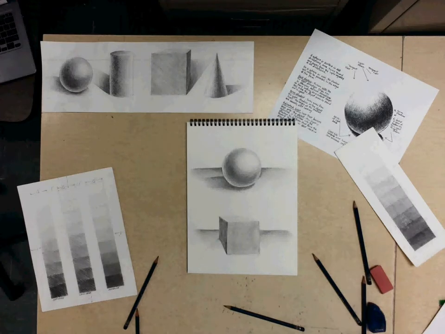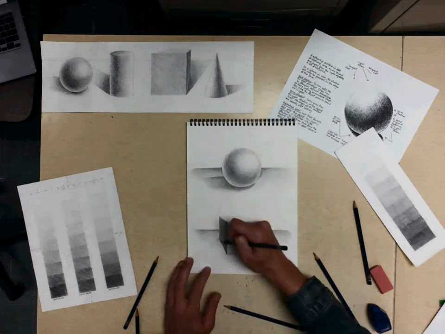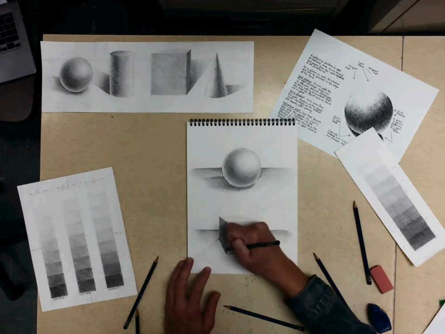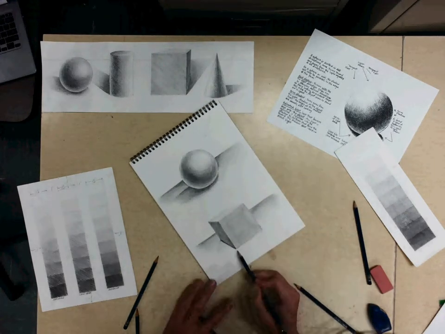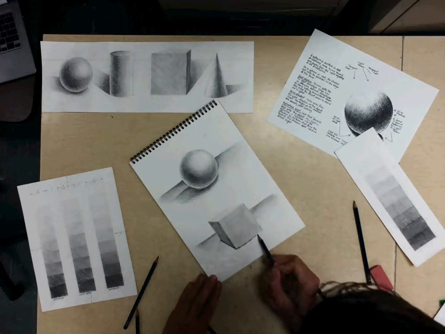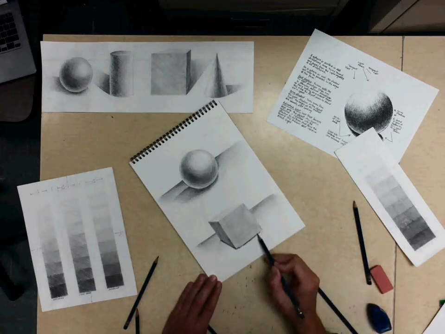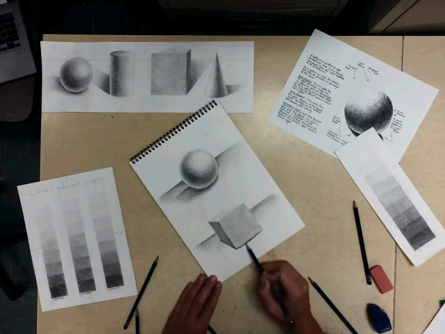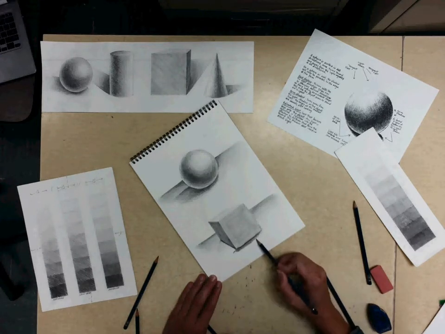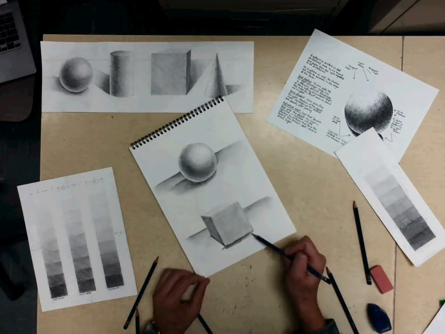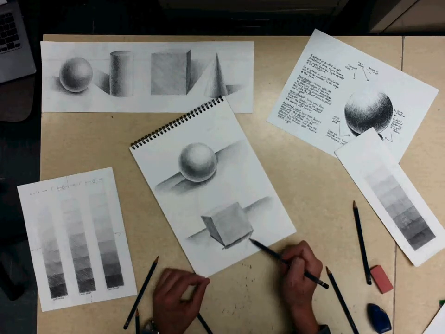Shadows are once again always darkest close to the object. So I'm going to start with my 6B. Go nice and dark right up against that edge. You don't want to outline your shadow.